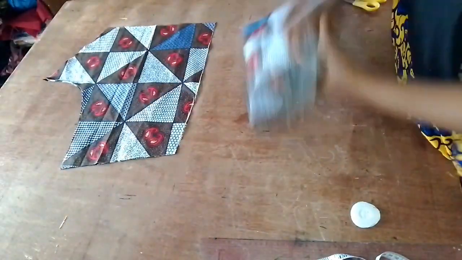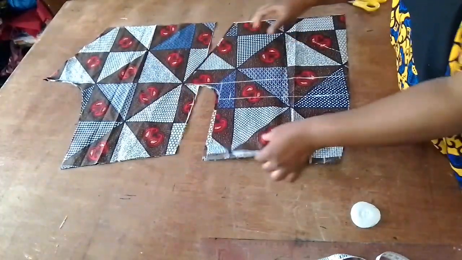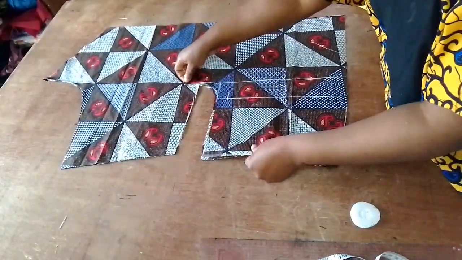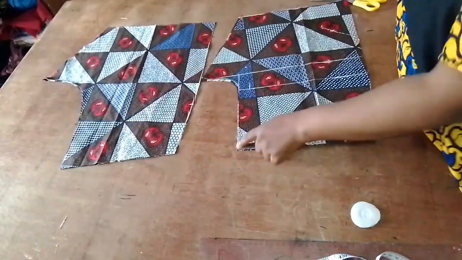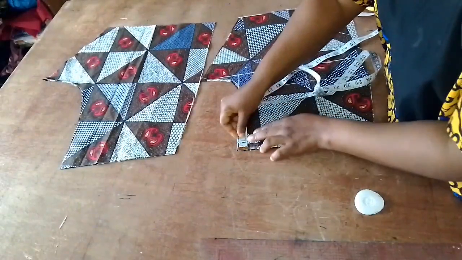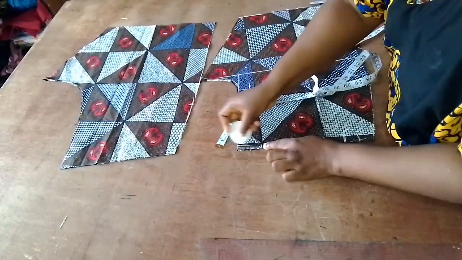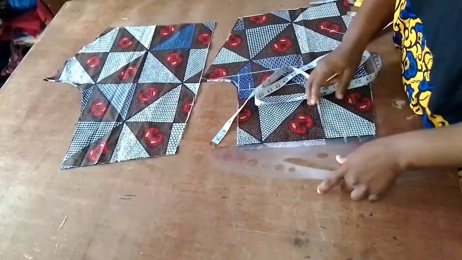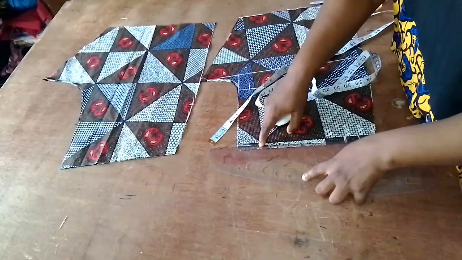So for the front piece, I'll just be adjusting the waist area. I'll be coming down by half an inch. This will not affect the length in any way. This is just to give it that beautiful, perfect sitting at the waist. So I'll be coming down by half an inch, and then I'll slant it up to that level, like so.